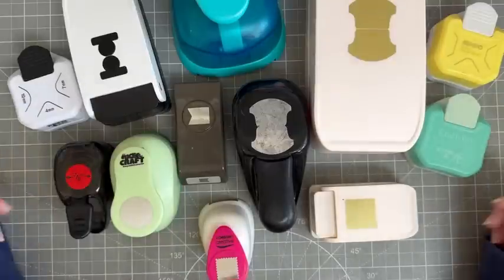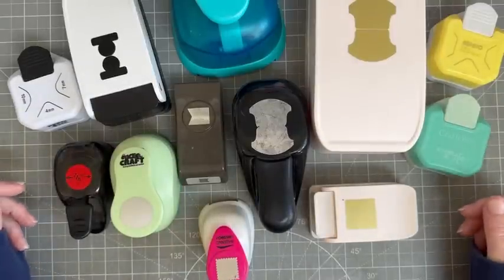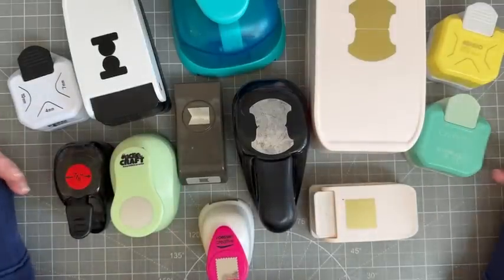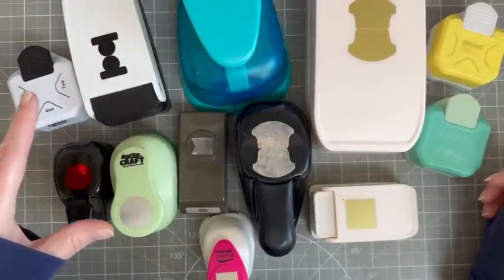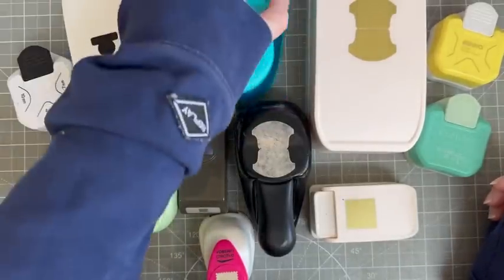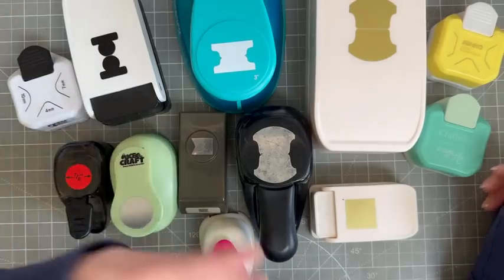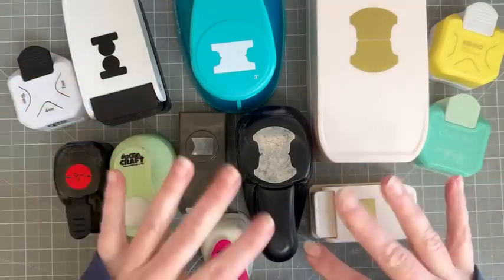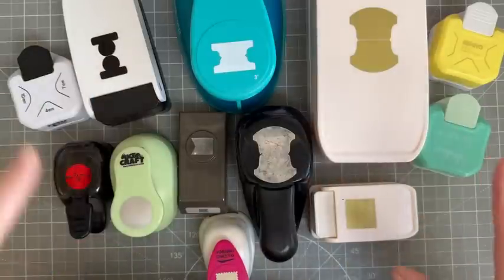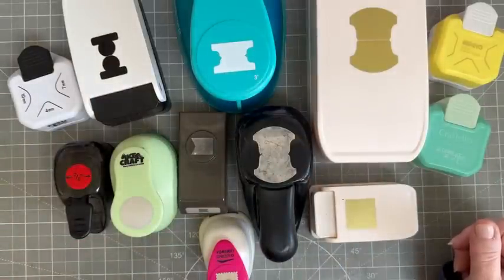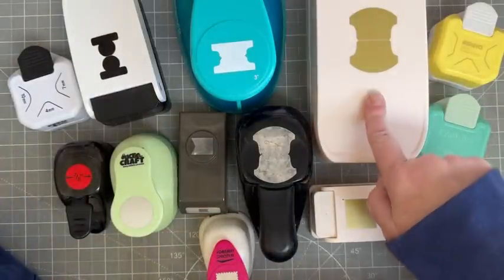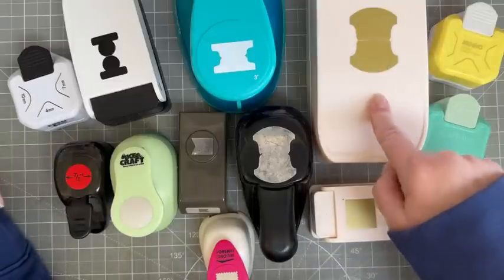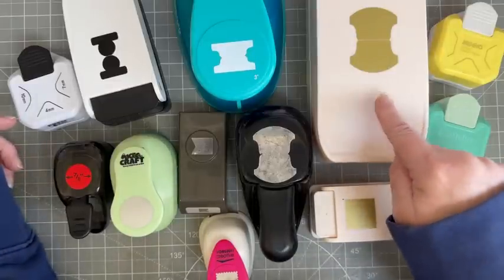Paper punches can also be used to create a piece of ephemera or an embellishment. This is a few of my paper punches. As you all know, I absolutely love page tabs, so I do tend to have a few. I do have the two smaller versions of this as well, and the big Moby Dick, the big whale tail punch, is also by Vassan Creative.